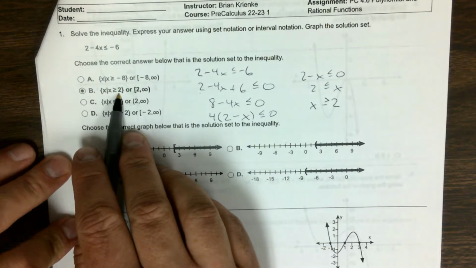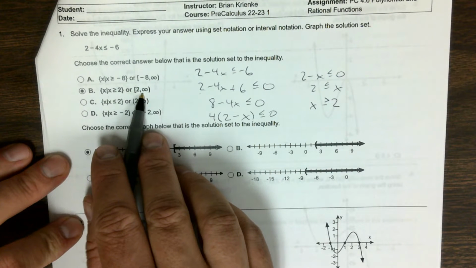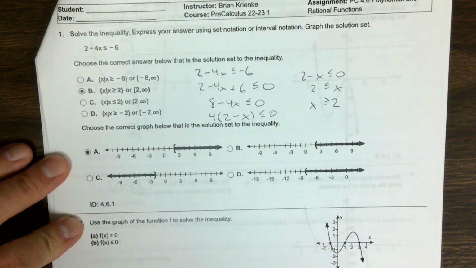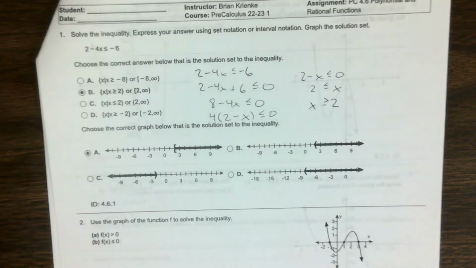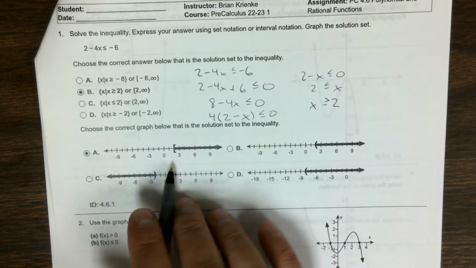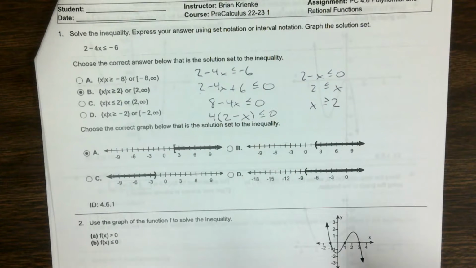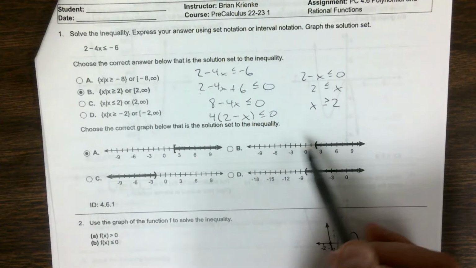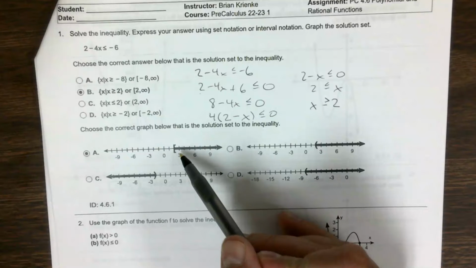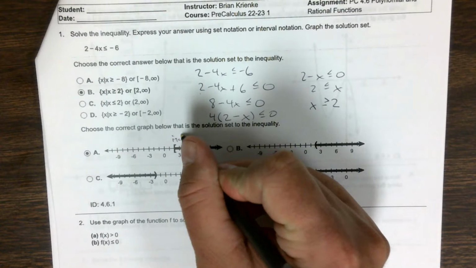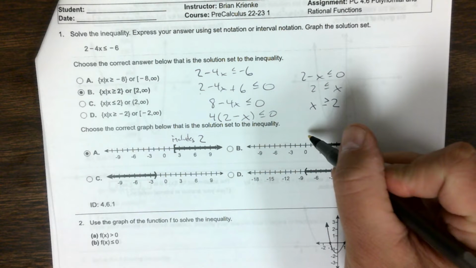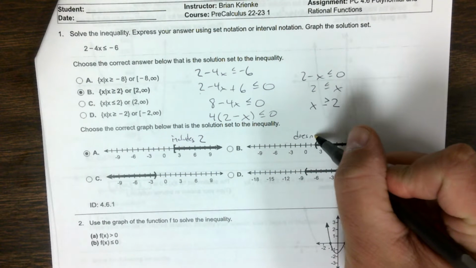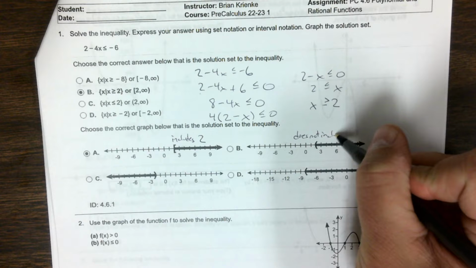And then the other way to put it was bracket 2 to infinity. So to infinity and beyond. Okay, so there's your number line graph that we want. The main difference between these two is that this one includes the number. This one does not include 2, like an asymptote.